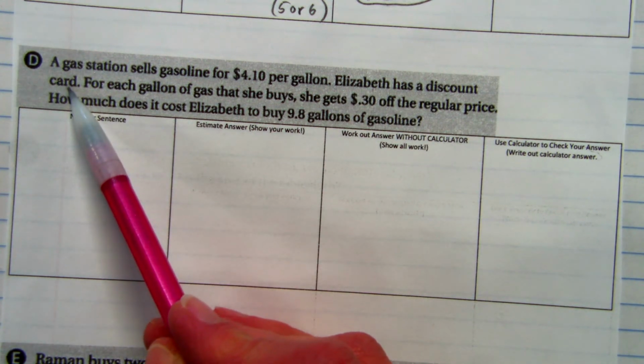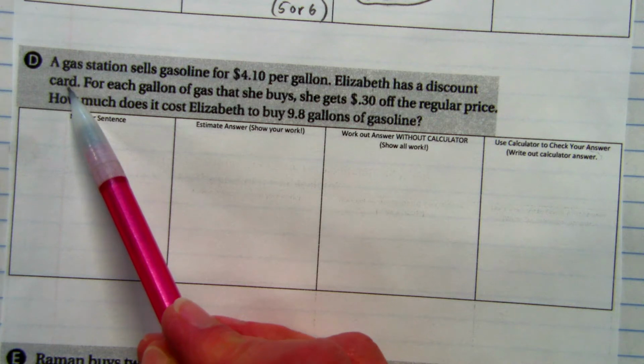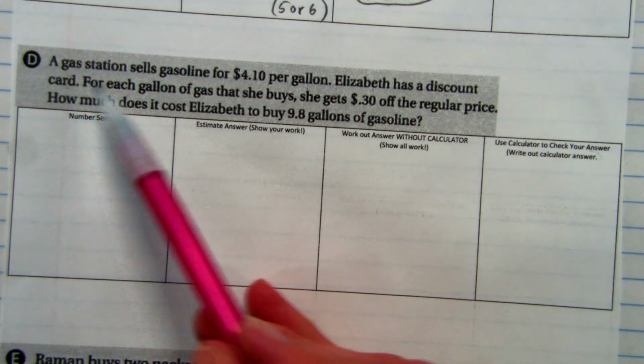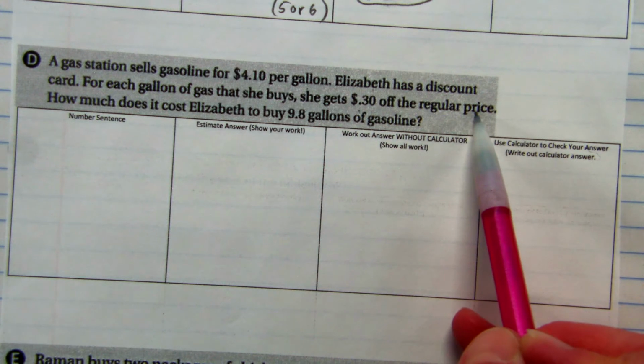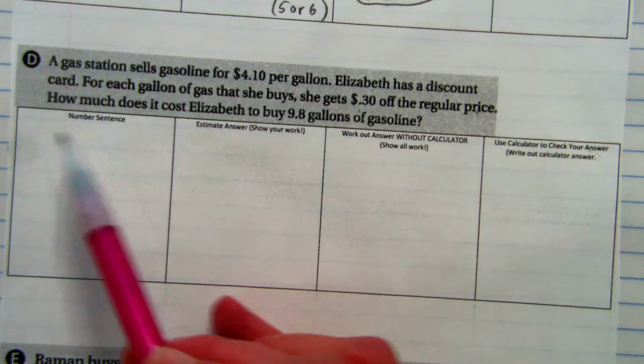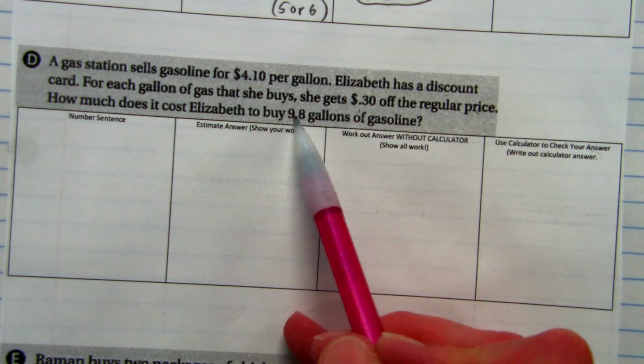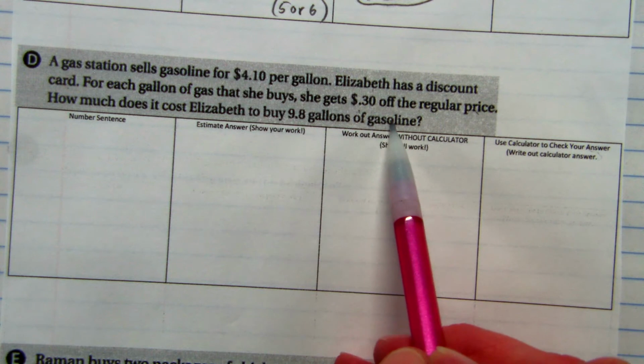You might get 10 cents off or 20 cents off. It depends on how many groceries you got. For each gallon of gas that she buys, she gets 30 cents off the regular price. So she's been racking up those points. How much does it cost Elizabeth to buy 9.8 gallons of gasoline?